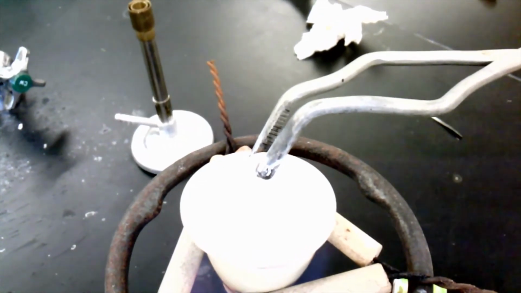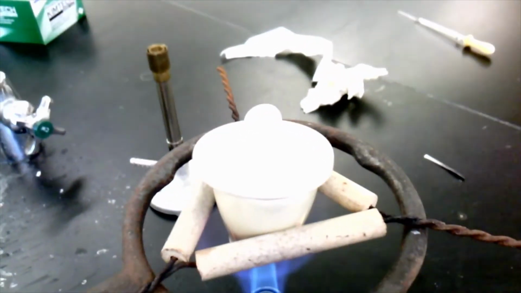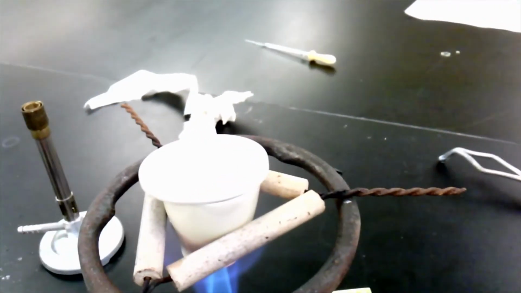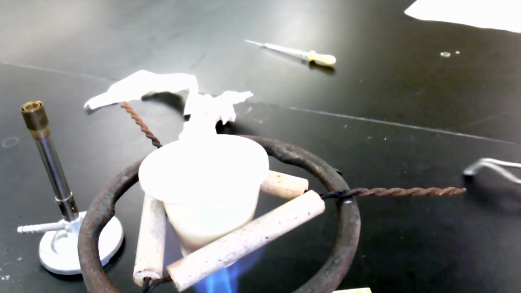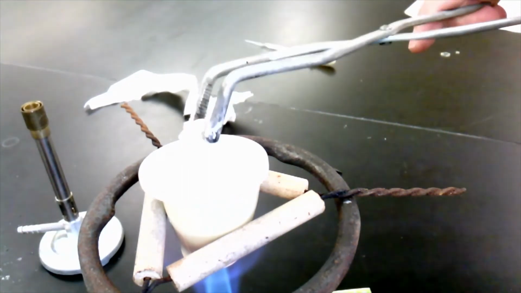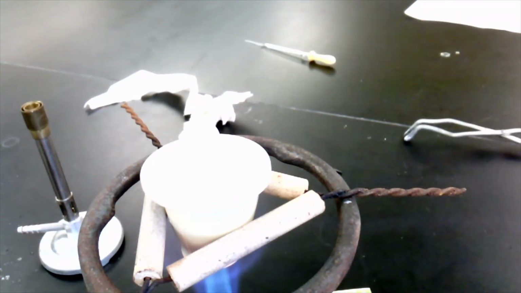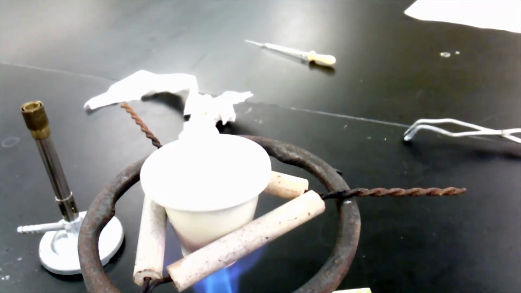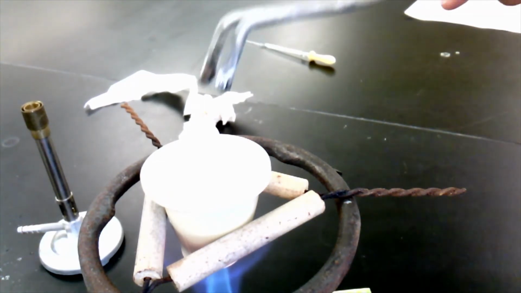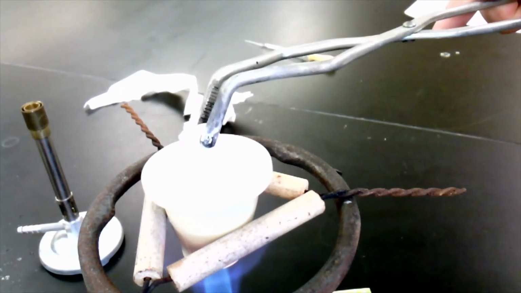Now it's important that we cover it so that we don't lose any little pieces of our product. Because if we lose some of the smoke out of the top of the lid, or if it really starts reacting really well and we lose a bunch of powder out of the top, then our data at the end is going to be no good because we will have lost some of our product. We won't know the mass of our product anymore. So I'm going to heat this for a couple more minutes until it's totally done reacting.